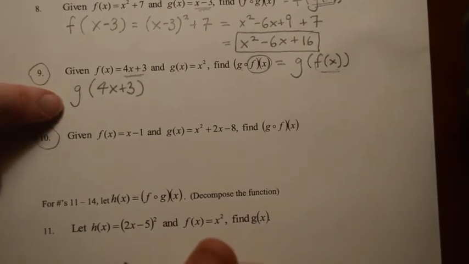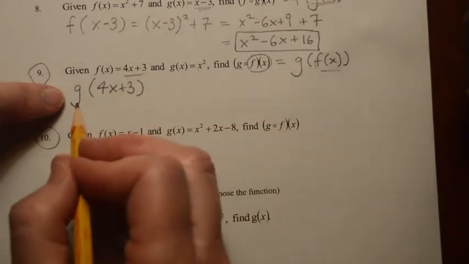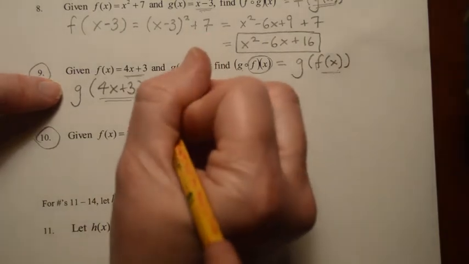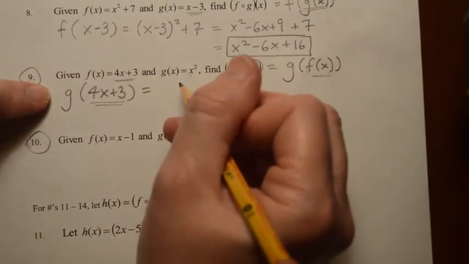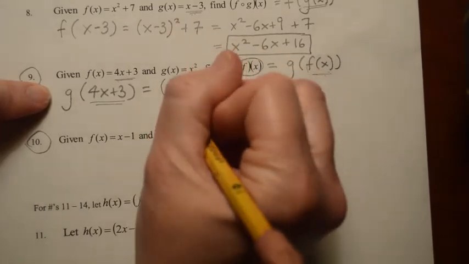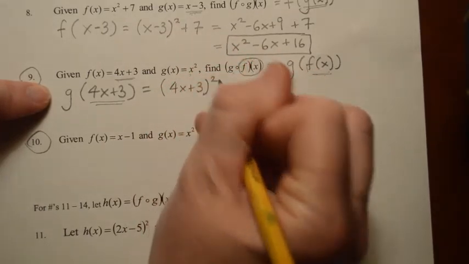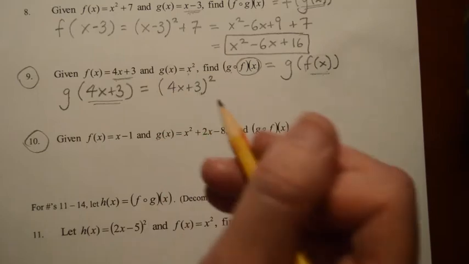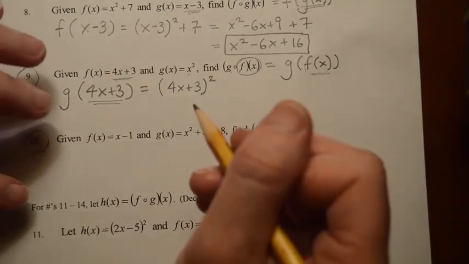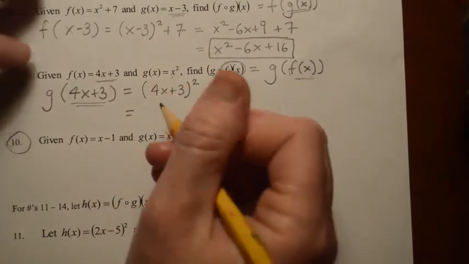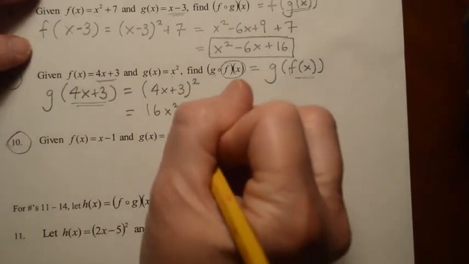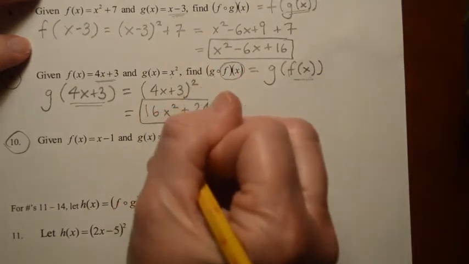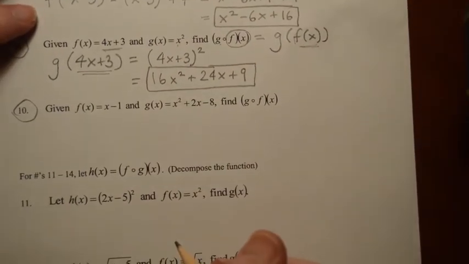Right? And what this says now is go into g, which is x squared, and everywhere you see an x, replace it with 4x plus 3. So there's the only x that we see, and it's squared, so we're going to take that and write 4x plus 3 squared. Literally I just take that x out and replace it with 4x plus 3. 4x plus 3 squared is 16x squared plus 24x plus 9. And that would be our answer.